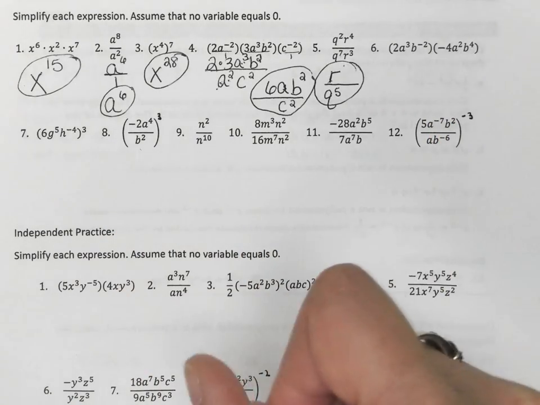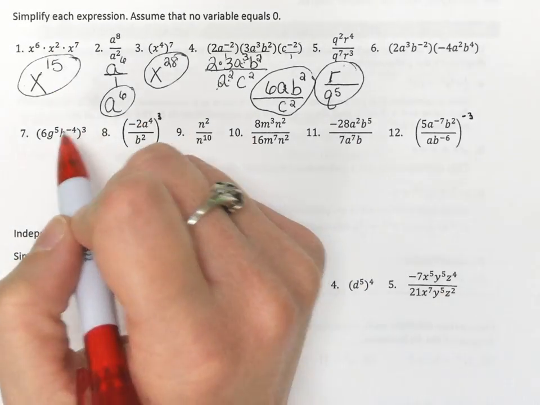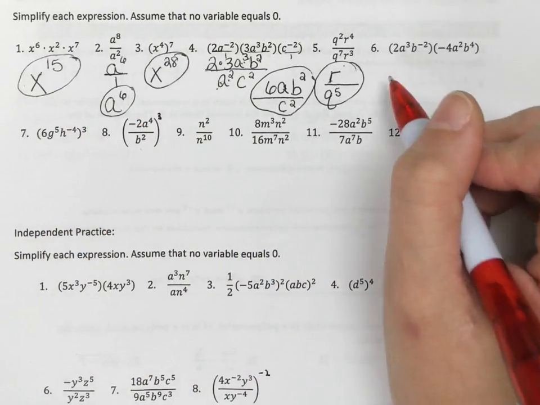Let's do these other ones because there'll probably be another one just like it. So we'll do it in just a minute. Actually, number 7 is very, very similar to it. All right, here we go.